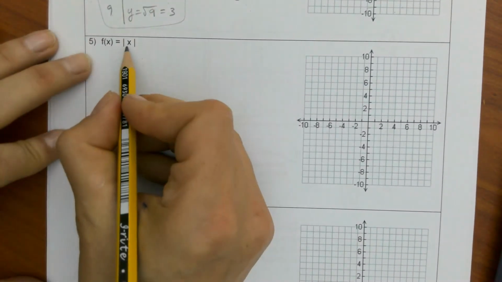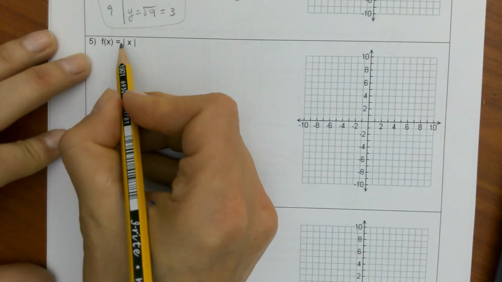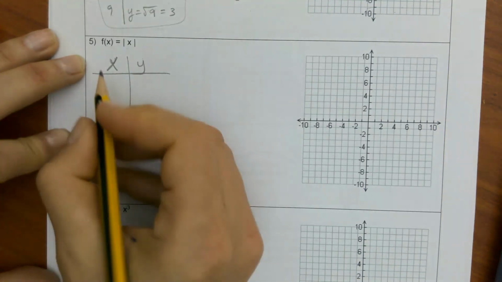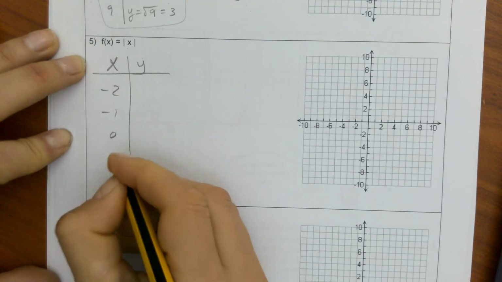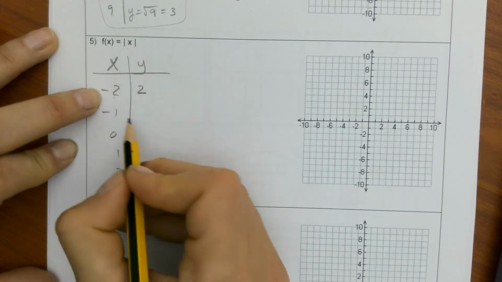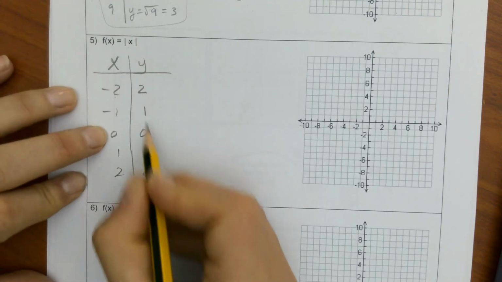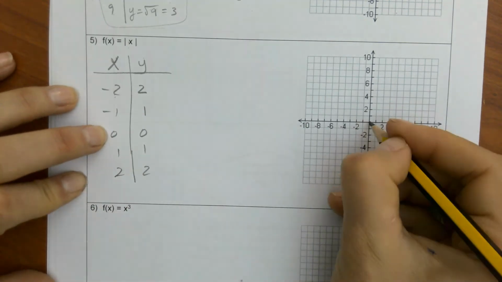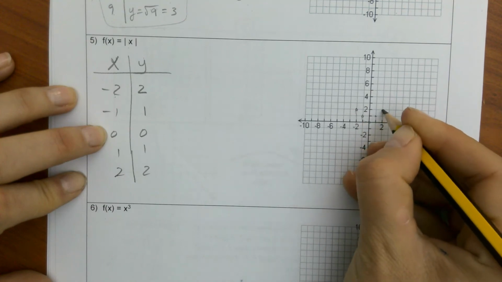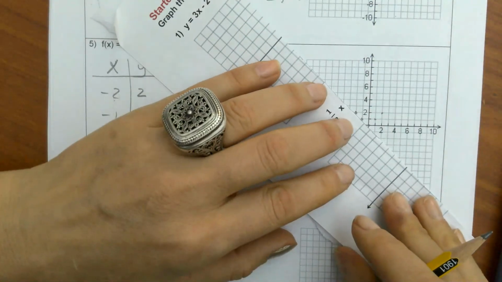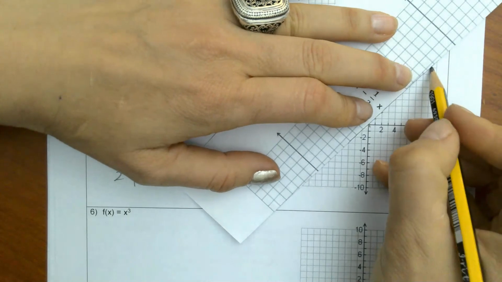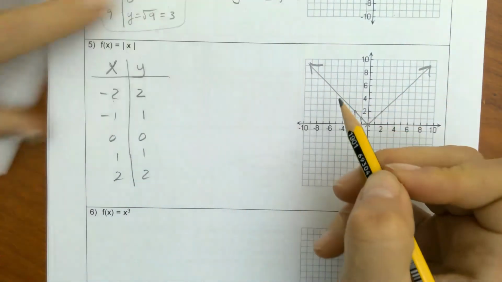This one's called absolute value. What does it do? Makes everything positive. So let's make our table of values. Let's pick some easy numbers, just the normal numbers, because it's just making things positive, so I don't have to do anything special. So if I put a negative 2 here, it becomes positive 2, positive 1. And it doesn't do anything to these ones because they're already positive. So negative 2, 2. And I have my wonderful ruler that I made, or straight edge. There. Okay, that's what it looks like.